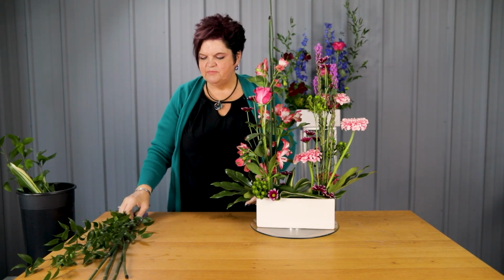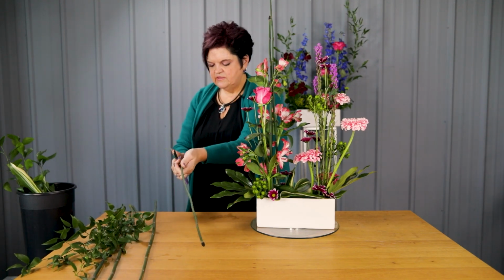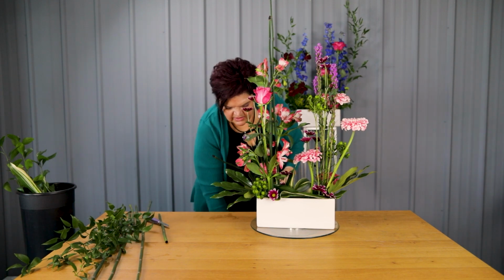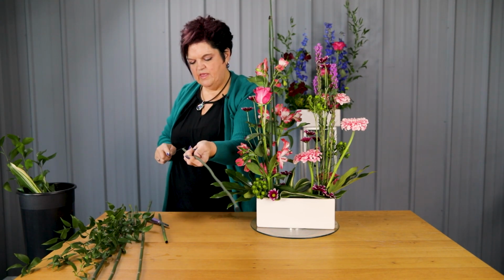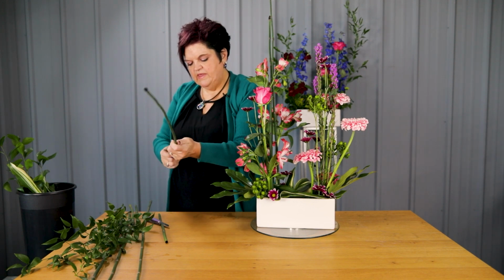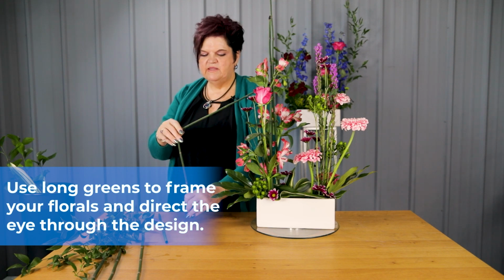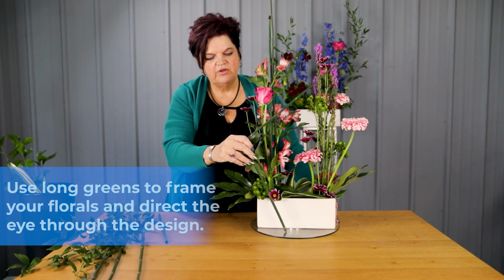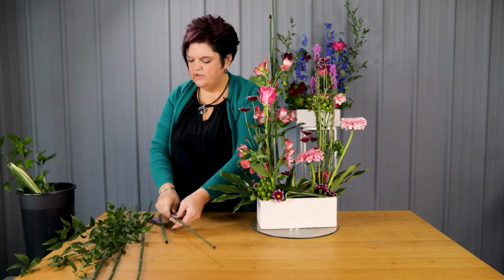So on this composition, we just used the Equisetum going straight up. But if you wanted to add a little bit more tension to this design, you could always use a stronger wire and run that up the Equisetum, and then you can bend it so that we could add a little bit more tension into this design and give it a little bit more of an updated look.